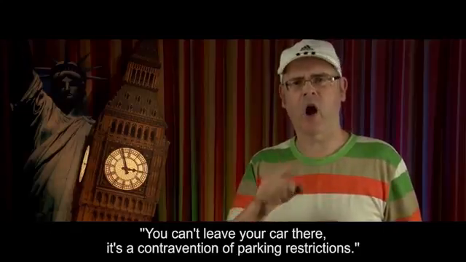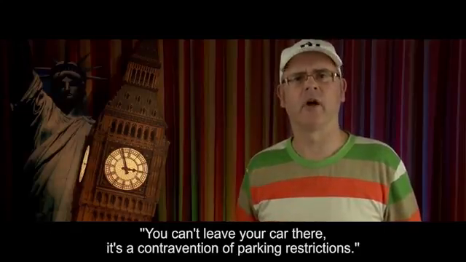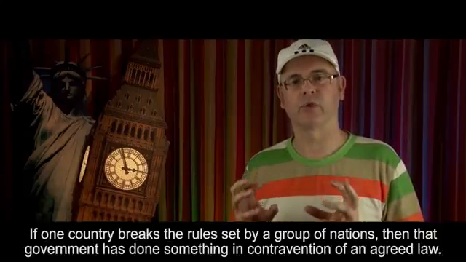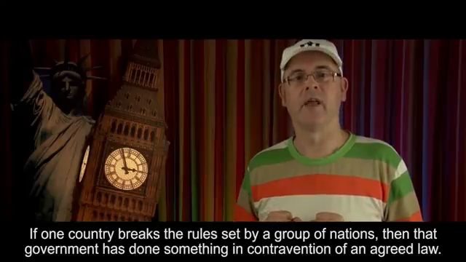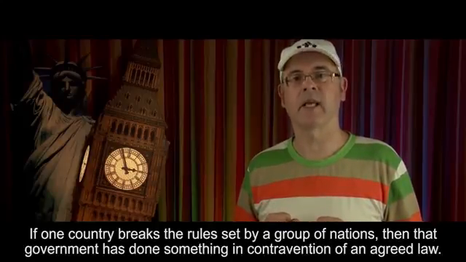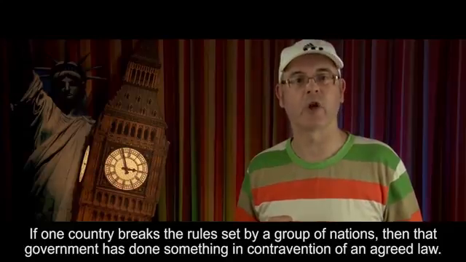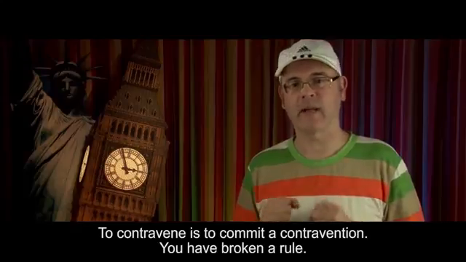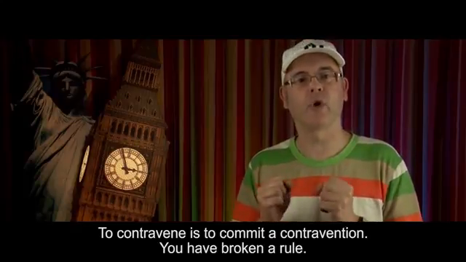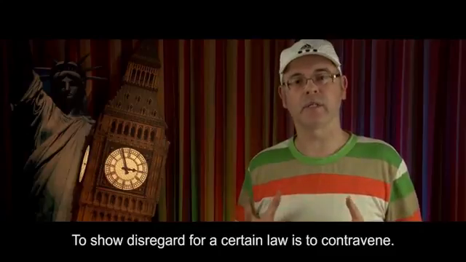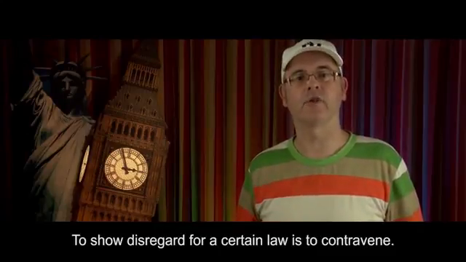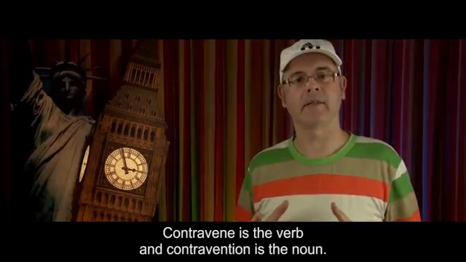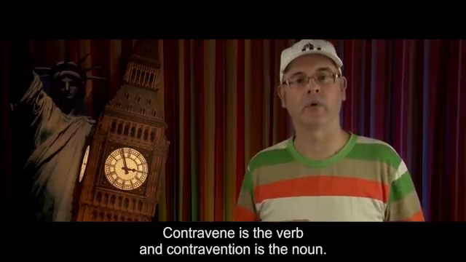You can't leave your car there. It's a contravention of parking restrictions. If one country breaks the rules set by a group of nations, then that government has done something in contravention of an agreed law. To contravene is to commit a contravention. You have broken a rule. To show disregard for a certain law is to contravene. Contravene is the verb and contravention is the noun.